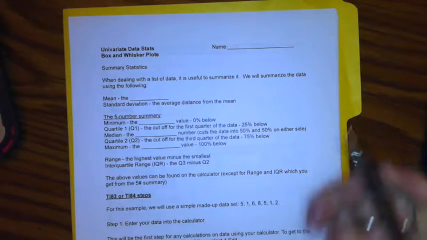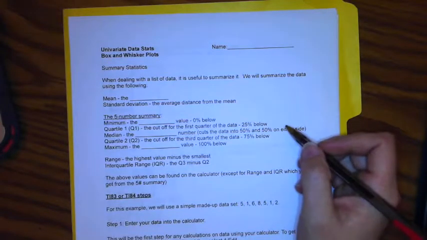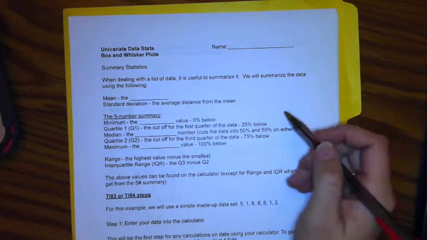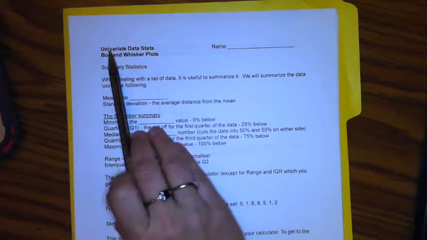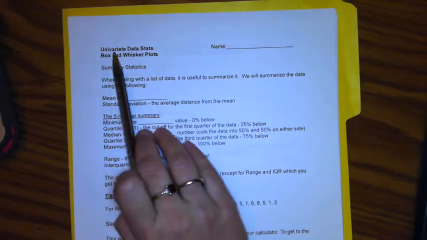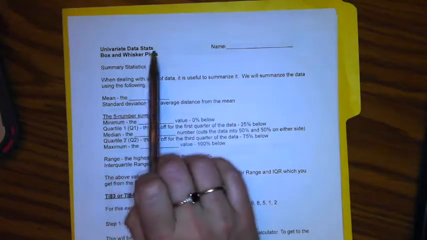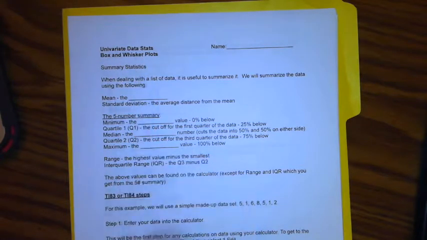Day 2 of Module 2, which is all about data and statistics. Today we're going to look at univariate data stats. Univariate is just a fancy word for one variable. And we're also going to be looking at box and whisker plots.